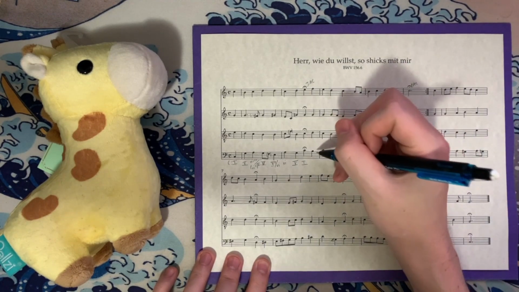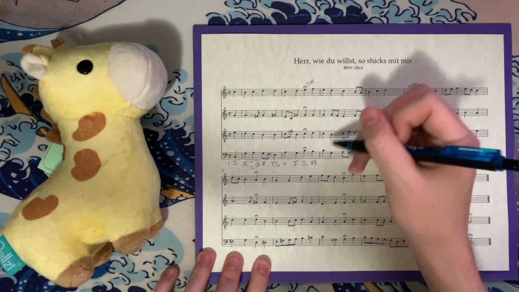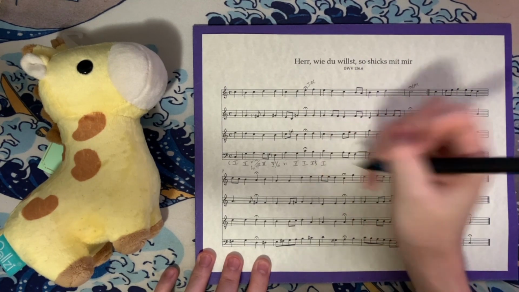Our next phrase is also in the key of C major, ends in a perfect authentic cadence. We have B, D, G, and F. That's G7 over B, which is 5, 6, 5. We have C, C, G, and E. That's C major in root position, which is just our good old tonic.